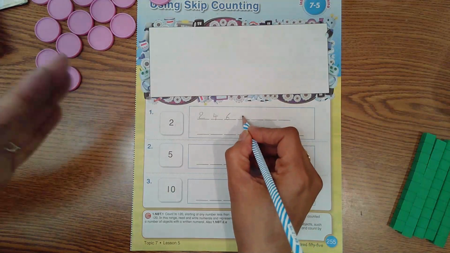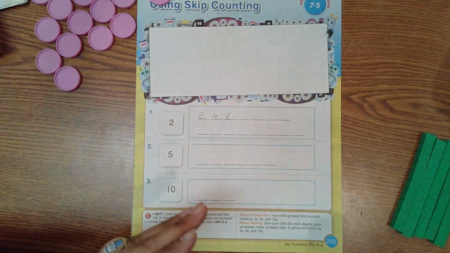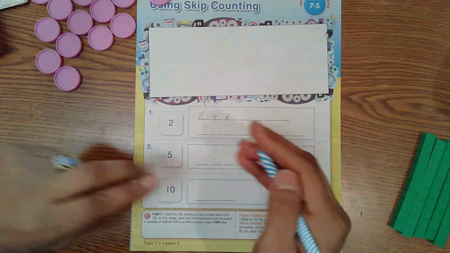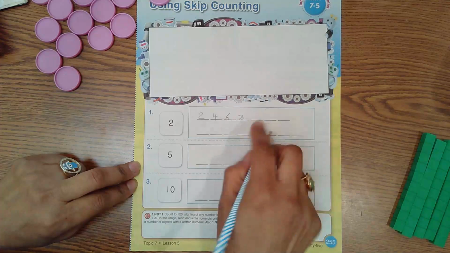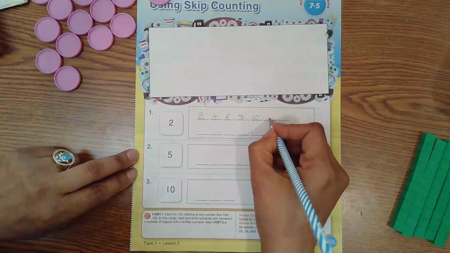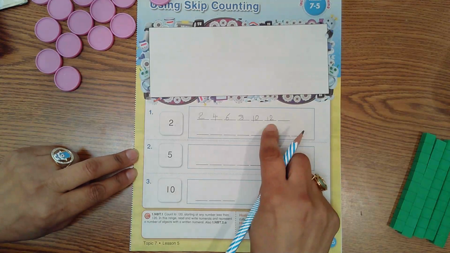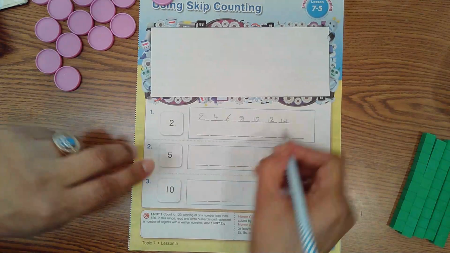You're skipping, so you don't say the number right after 6, you say the number after that. You're adding 2 to the 6, 8, add 2 to the 8, 10, add 2 to 10, 12, add 2 to 12, 14.